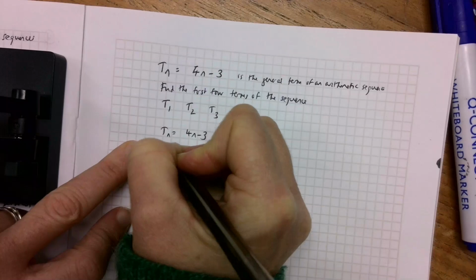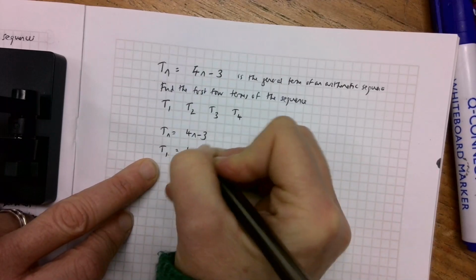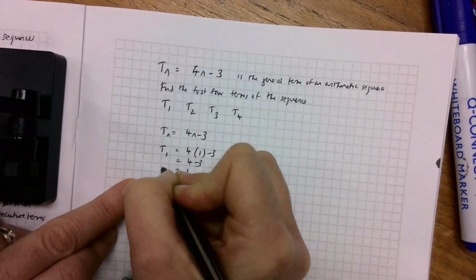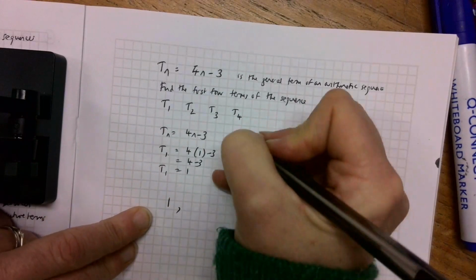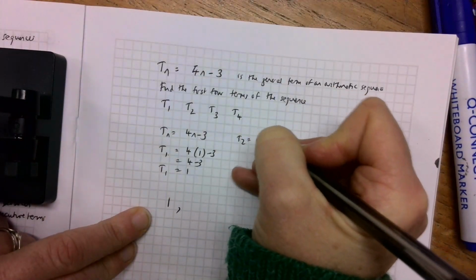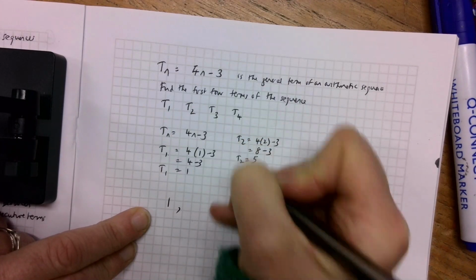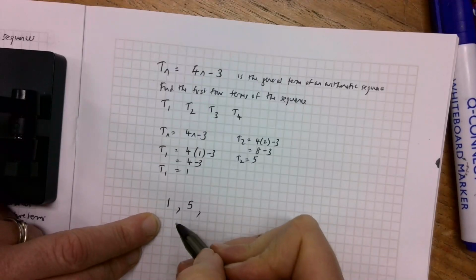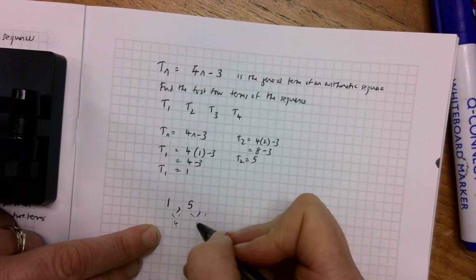So T1, where n is equal to 1, is 4 by 1 minus 3. So 4 minus 3, which is 1. So T1 is 1. T2 is equal to 4 by 2 minus 3, which is 8 minus 3, which is 5. So T2 is 5. Now, if I wanted to, I could say this is an arithmetic sequence. The difference is 4. I can add on 4 and get the next term.